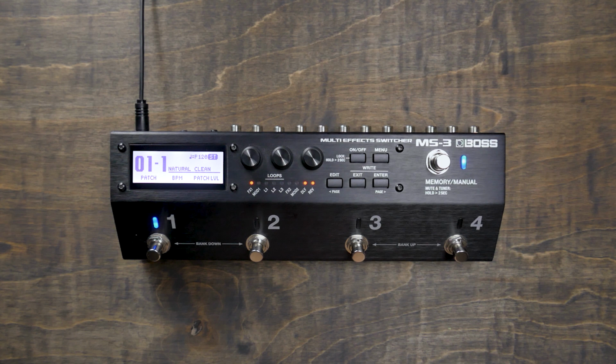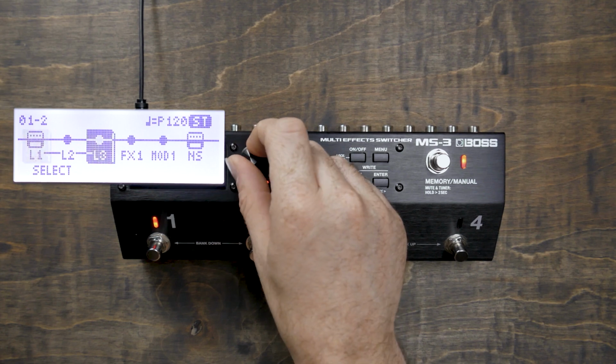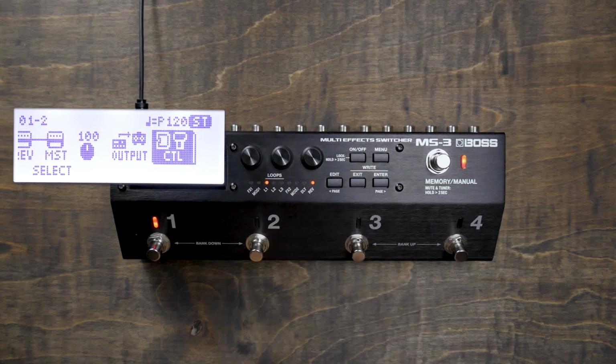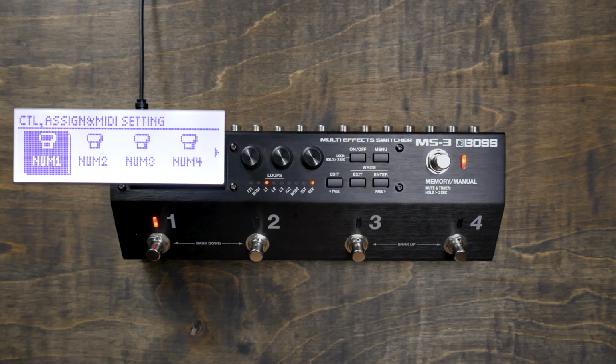Alright, memory manual mode and how we get to do that. In order to engage manual mode, you just simply press the memory manual mode button right up top here. And now you're in the red LEDs and you can see what you're controlling in that preset. First of all, what we want to do is we want to select edit. Then we want to use knob 1, scroll all the way to the end till you see CTL. This is going to be where we can dial in our controls. So we hit enter. Now you see numbers 1 through 4. These are going to correlate to the 1 through 4 buttons on the bottom row here.